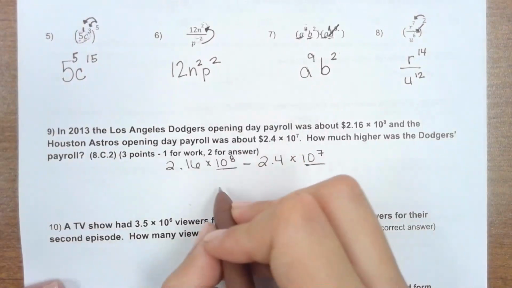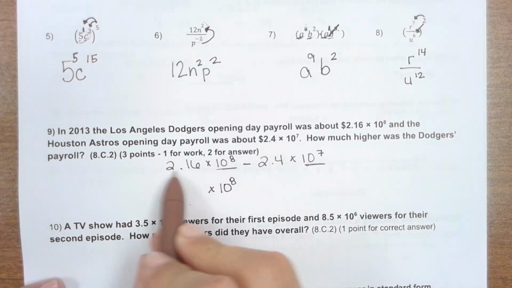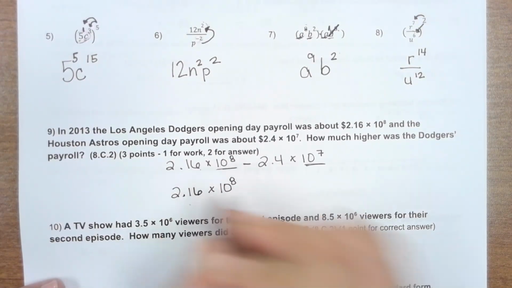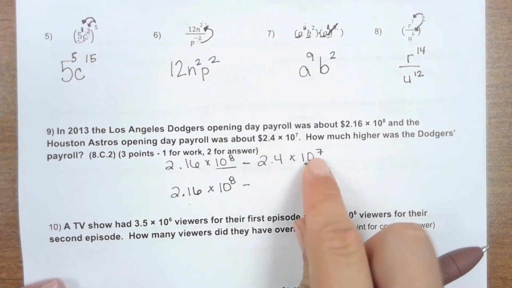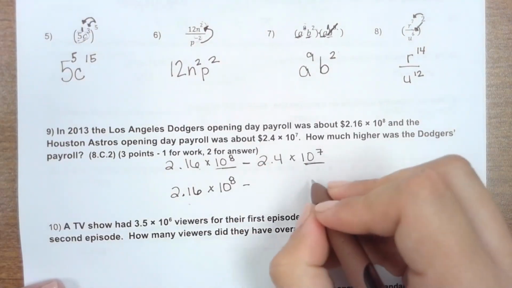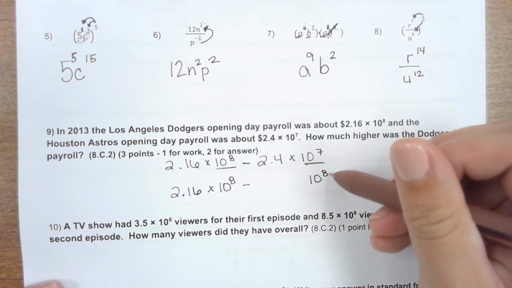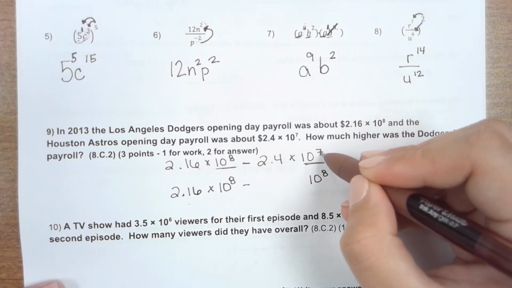So we're going to keep this 10 to the 8th over here, which means that our constant of the 2.16 is going to stay there. But over here, as soon as you change this 10 to the 7th to match the 10 to the 8th, you have to ask yourself, what did you add to get from 7 to 8?